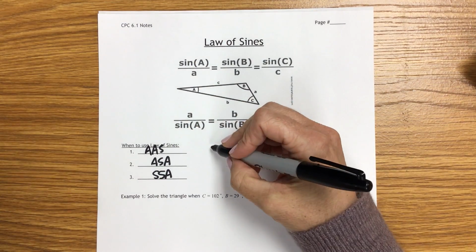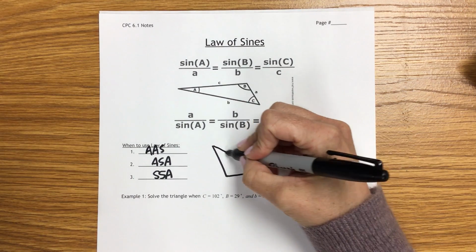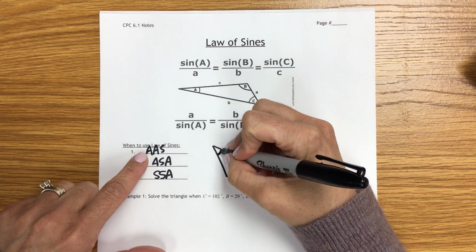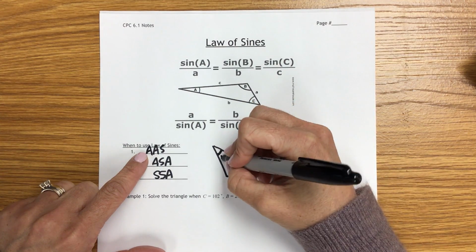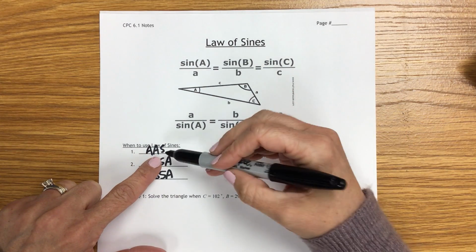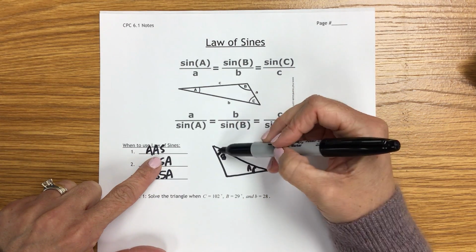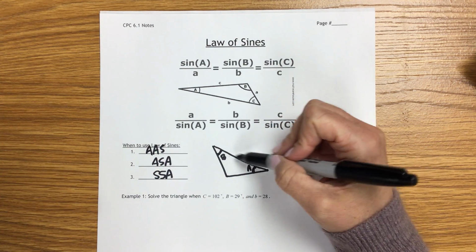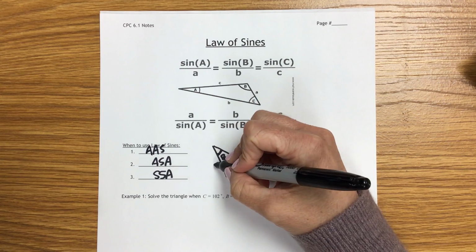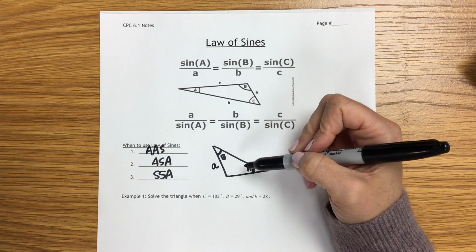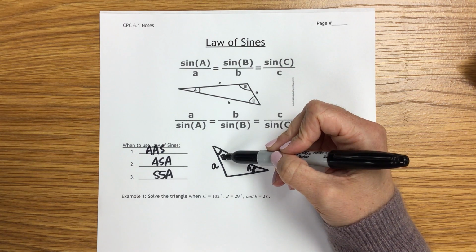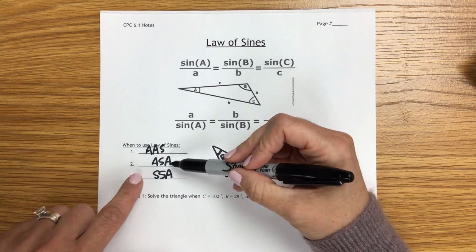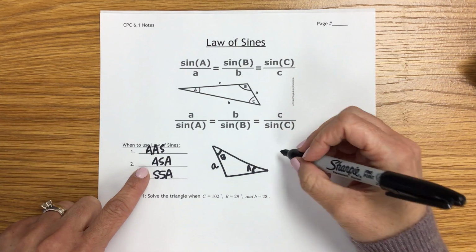What that means is if you have a triangle and you know, let's say, this angle and this angle, so you know angle A and you know angle B, and then you know a side that is not included in the angle. I would call this side the included side because it touches both angles. But if you know, let's say, side A, so you have two angles that you know and a non-included side, that would be this one.